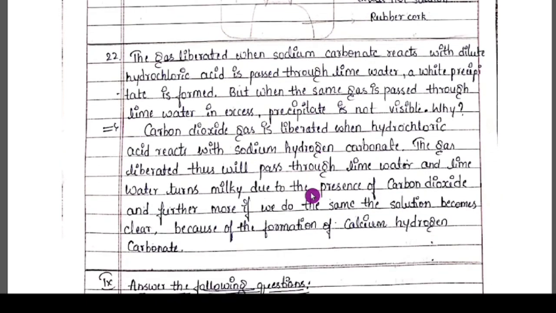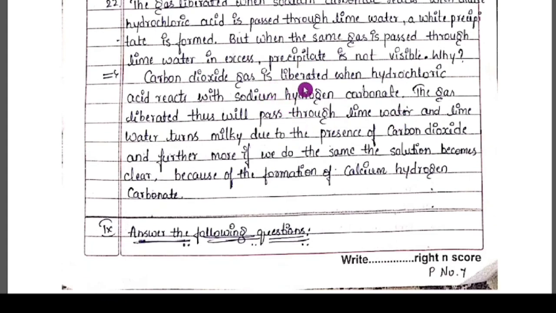22nd question, the gas liberated when sodium carbonate reacts with dilute hydrochloric acid passes through lime water, a white precipitate is formed. But when the same gas is passed through lime water in excess, the precipitate is not visible. Why? Because carbon dioxide gas is liberated when hydrochloric acid reacts with sodium hydrogen carbonate. The gas liberated passes through lime water and the lime water turns milky due to the presence of carbon dioxide, and furthermore if we continue, the solution becomes clear because of the formation of calcium hydrogen carbonate.